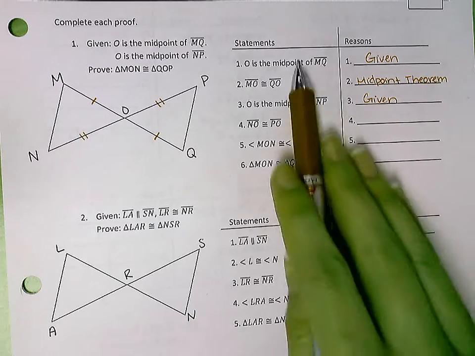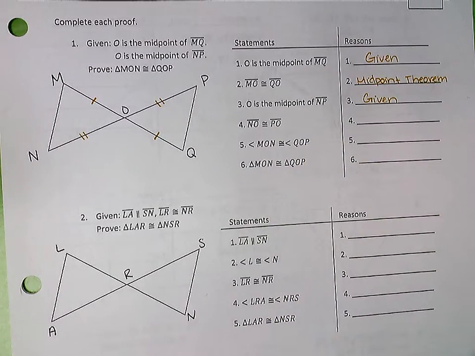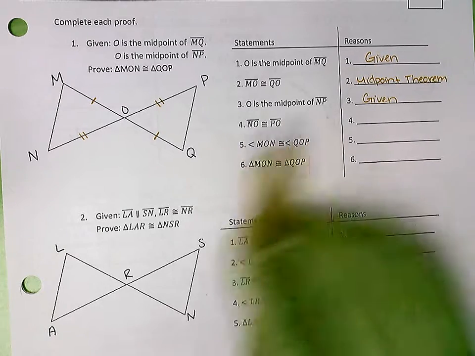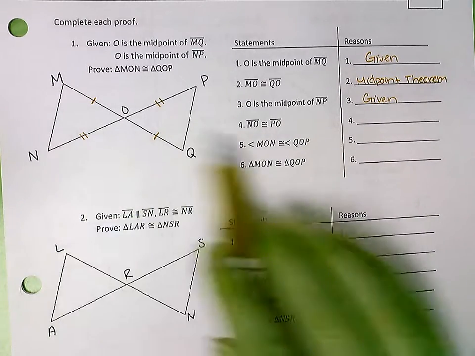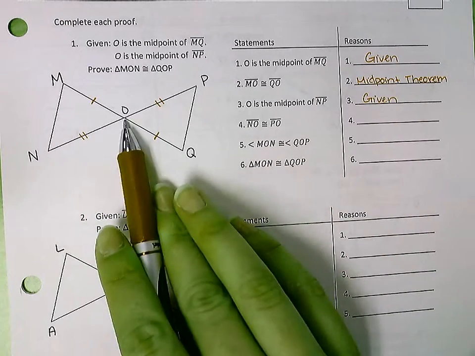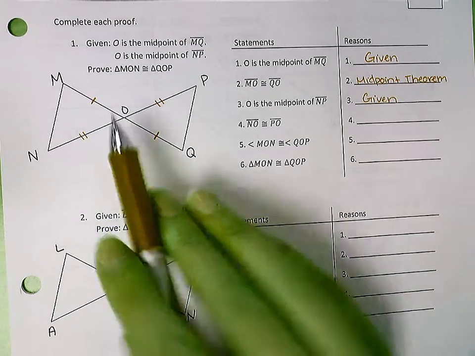This one was given to me. I have two of those statements here. Now, you can write them both at once, but sometimes it's easier if you write it partway through, because now in statement 3, I just stated O was the midpoint of NP. And now for statement 4, it's going to say NO is congruent to PO because of the midpoint theorem.